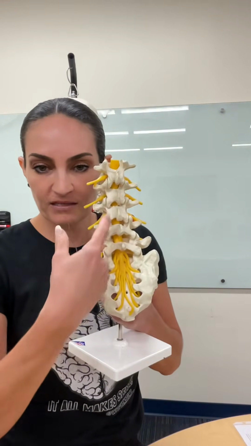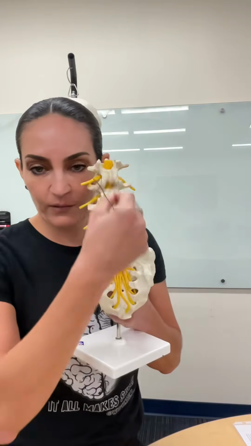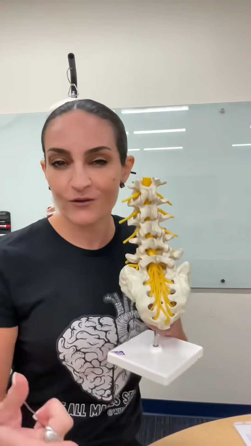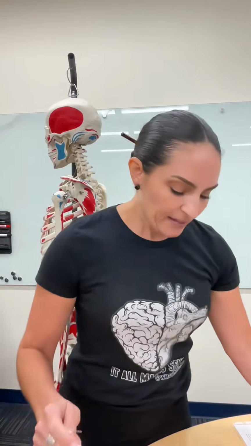You see, and then the spinal cord ends, and we have the cauda equina that we will talk more about when we cover the nervous system. Now, that's the basics that you need to know about vertebrae. The vertebra I was showing you is specifically a thoracic vertebra.